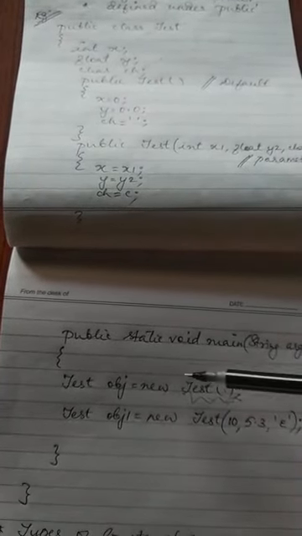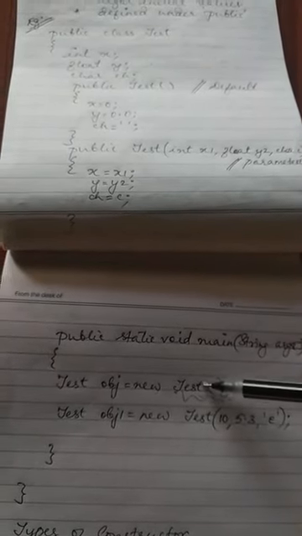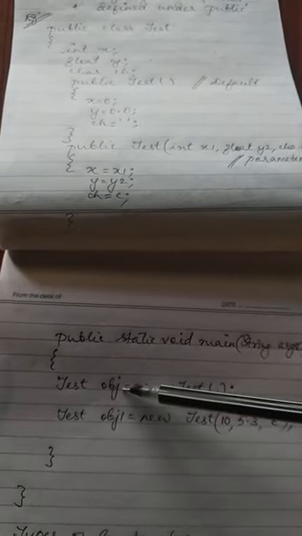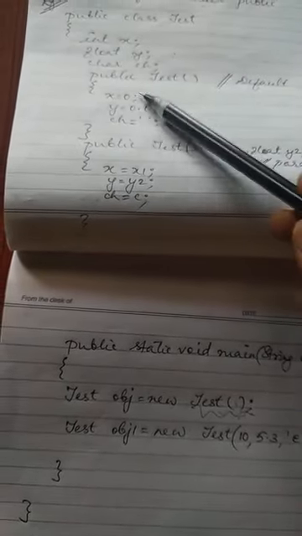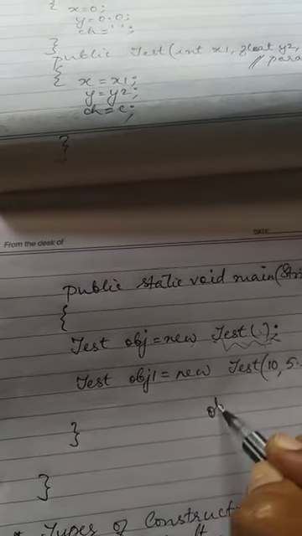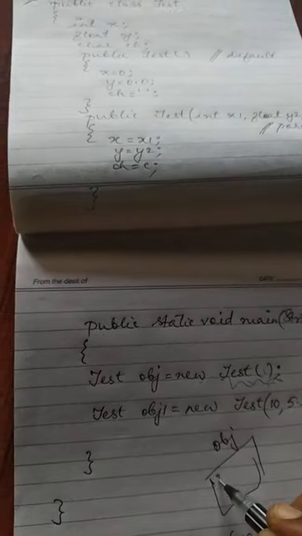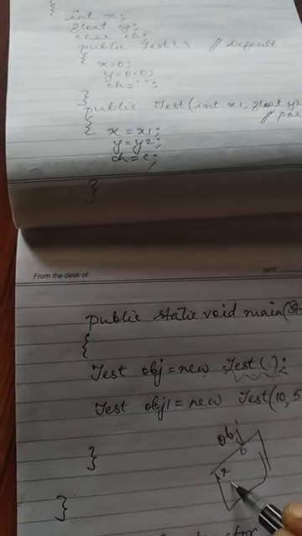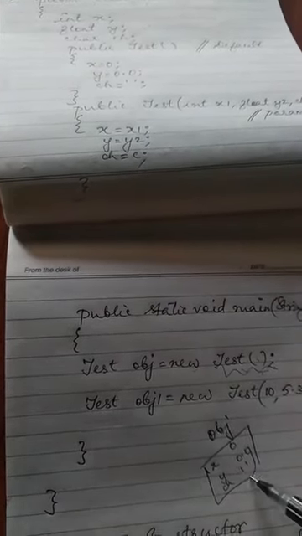This object obj will have three data members, x, y and ch. But what about the values of those data members? It is a default constructor, and this default constructor is creating the object obj. The default constructor just initializes these data members with 0, 0.0 and space. So obj will be created, and obj's x will be 0, obj's y will be 0.0, and obj's ch will be a space. A new object will be created.